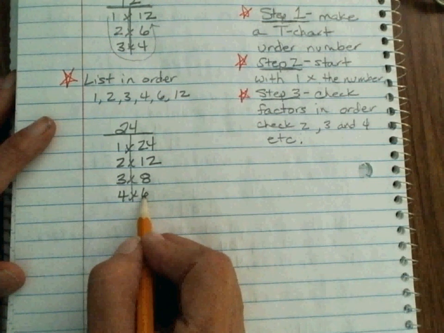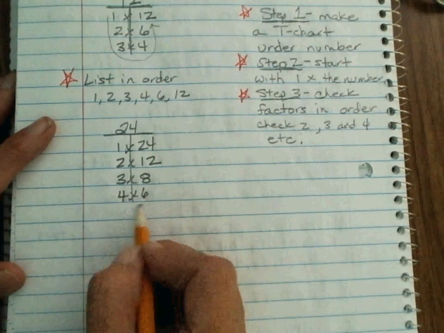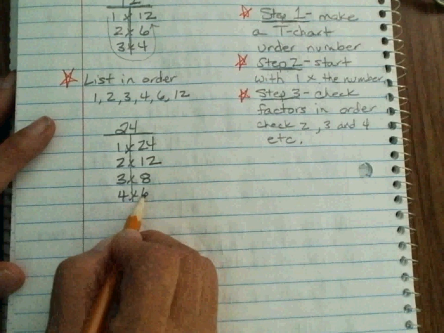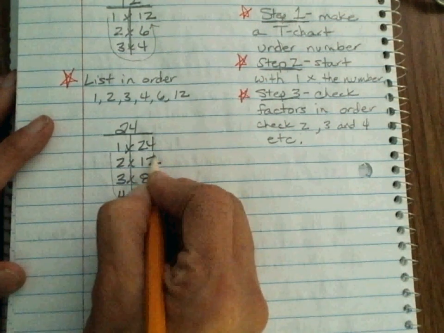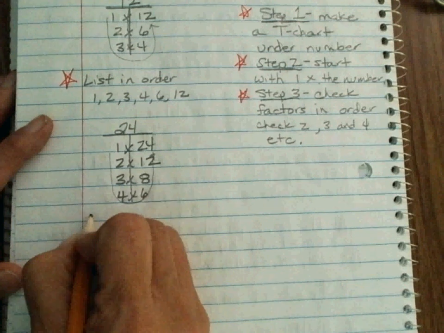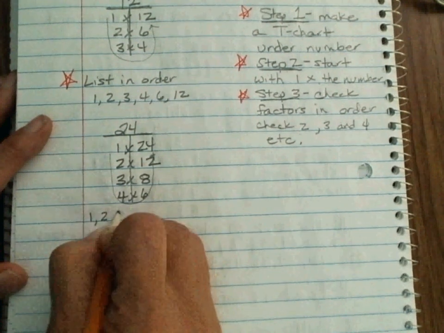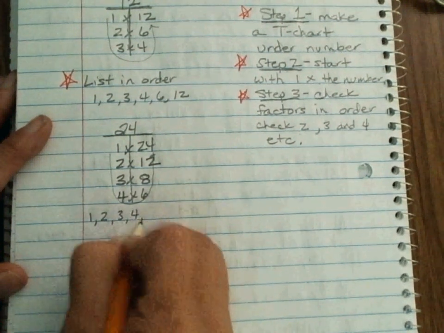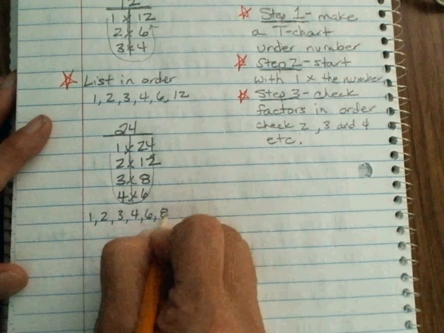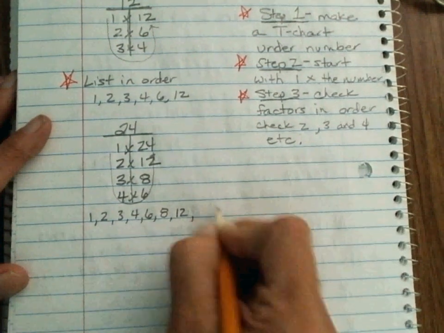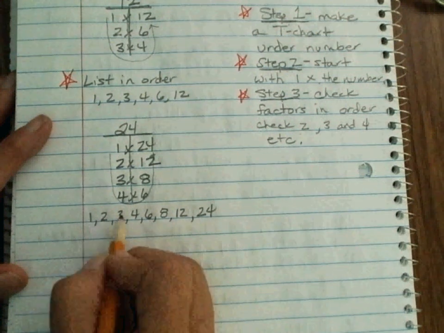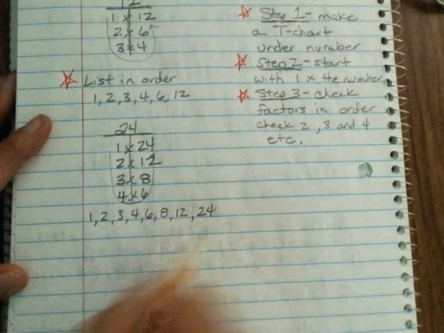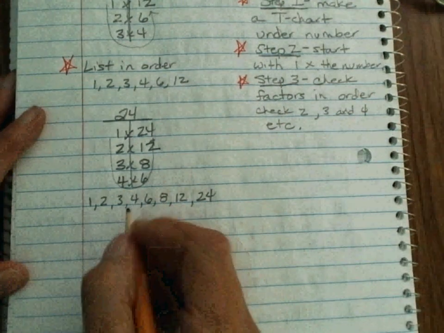So then the next number I'd test is 6, but guess what? I've already written 6 right here. So I'm done. Once I start over again, I'm done. Okay, so my factors of 24 are 1, 2, 3, 4, 6, 8, 12, and 24. There are 8 factors of 24. 1, 2, 3, 4, 5, 6, 7, 8.